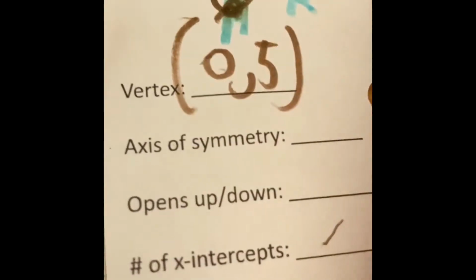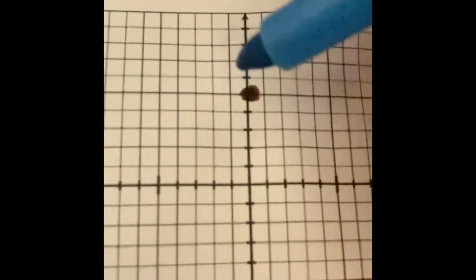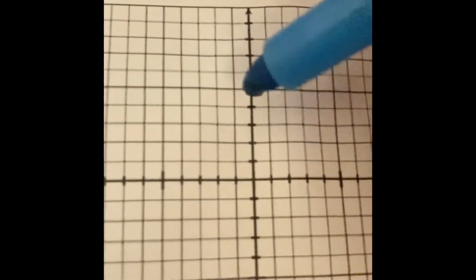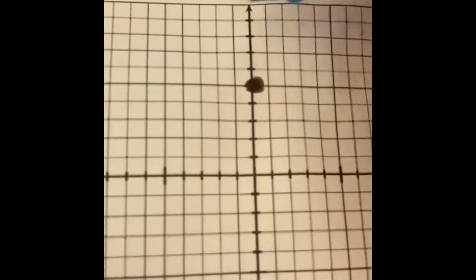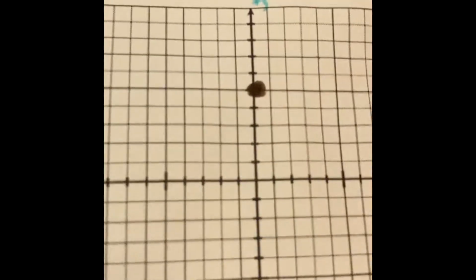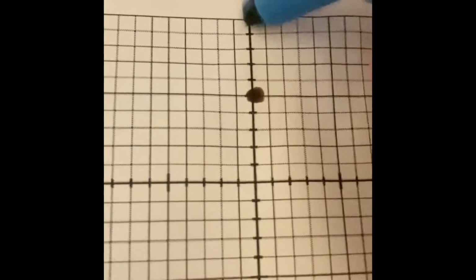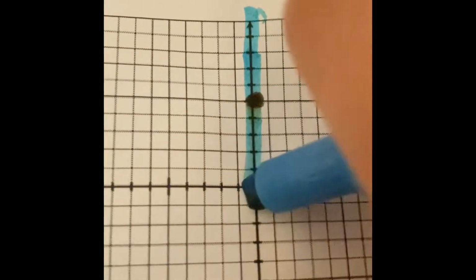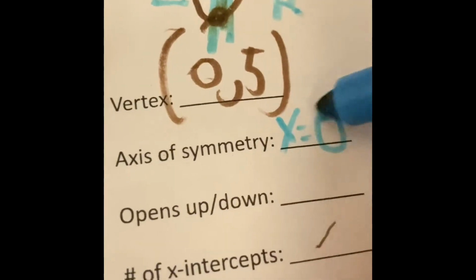So if we imagine a parabola intersecting this dot, the axis of symmetry is going to go straight down the y-axis, and that is the equation x equals 0, because that is where the center line of the parabola is.